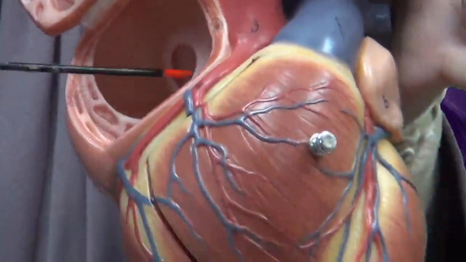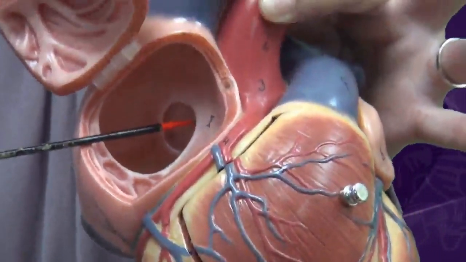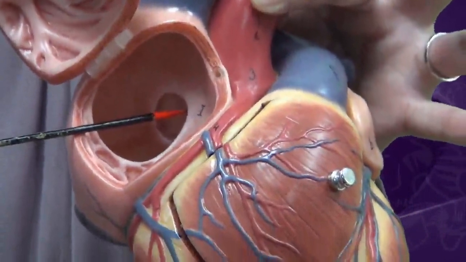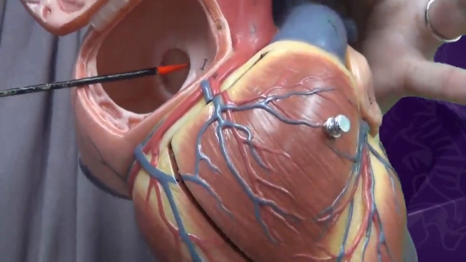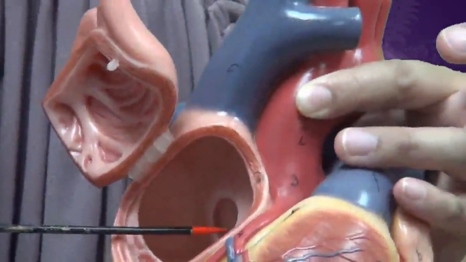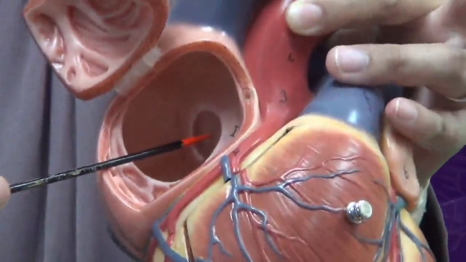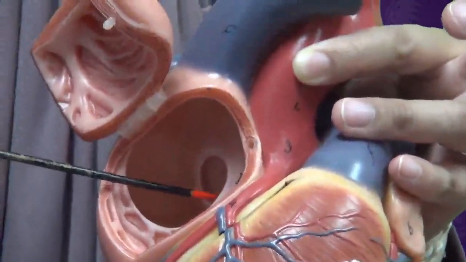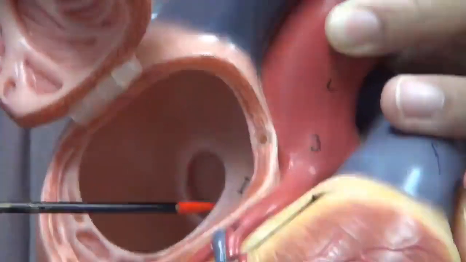This is an embryological remnant, the fossa ovalis. It is the embryological remnant of the foramen ovale. I'm pointing at the floor of the fossa ovalis, and the edge of the fossa ovalis is the limbus.